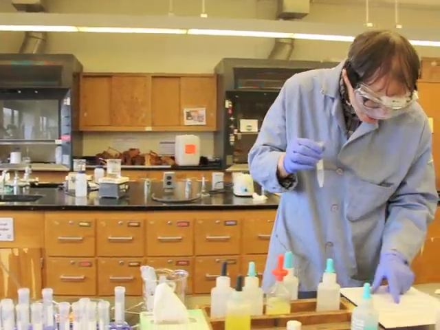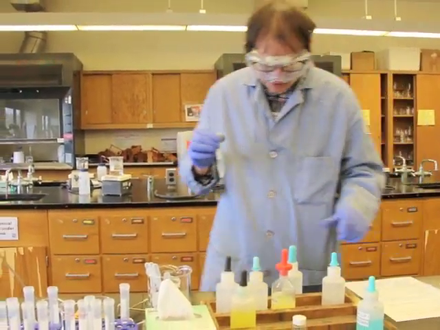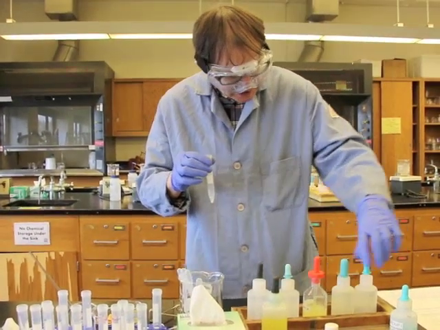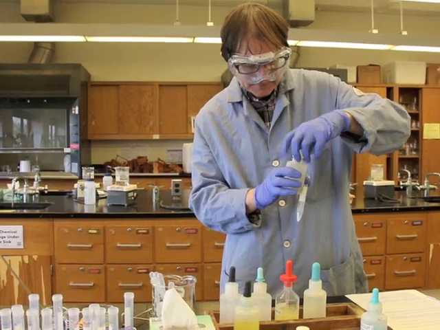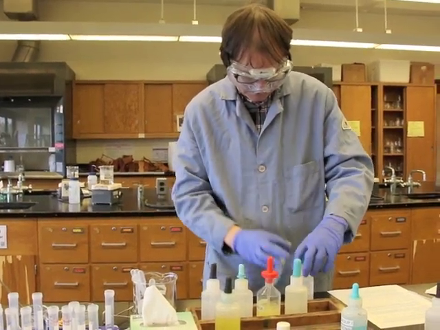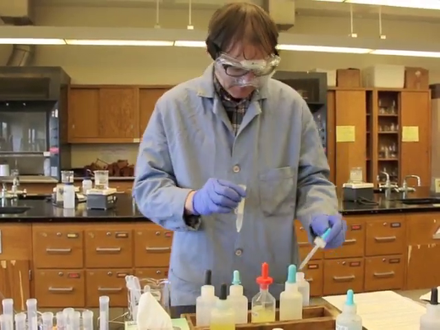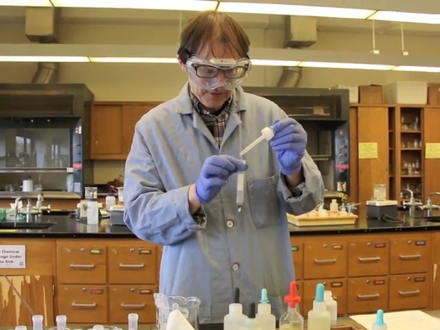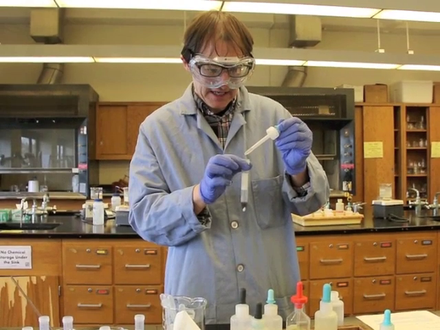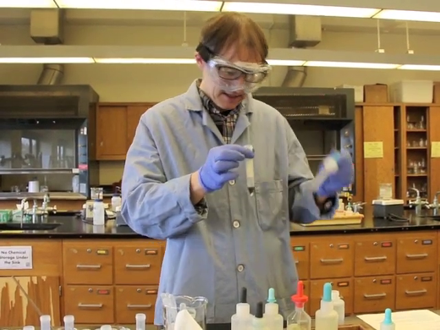But we are also going to have to add 10 drops of the 3 molar sodium hydroxide to make it basic. So here's our sodium hydroxide. One, 2, 3, 4, 5, 6, 7, 8, 9, and 10.